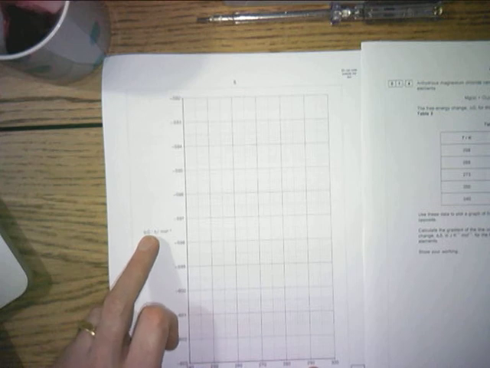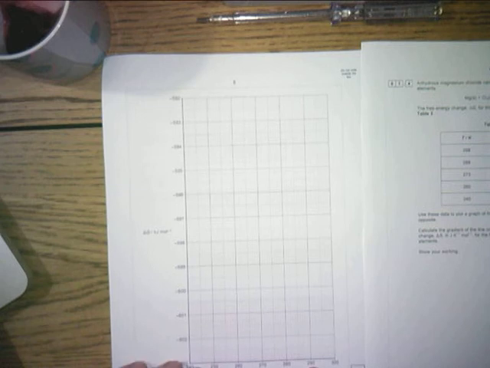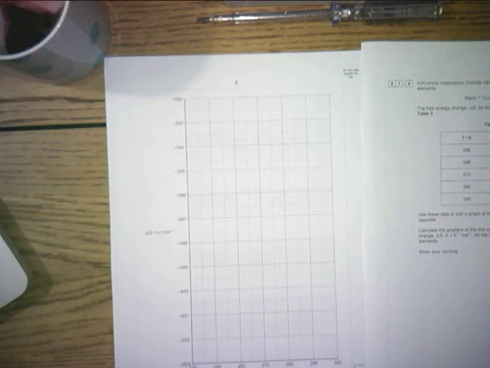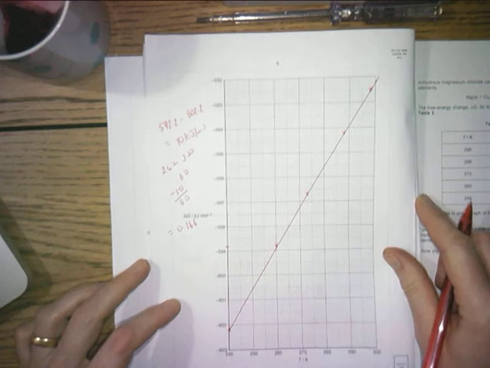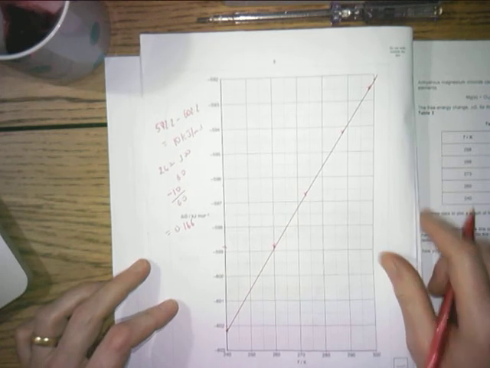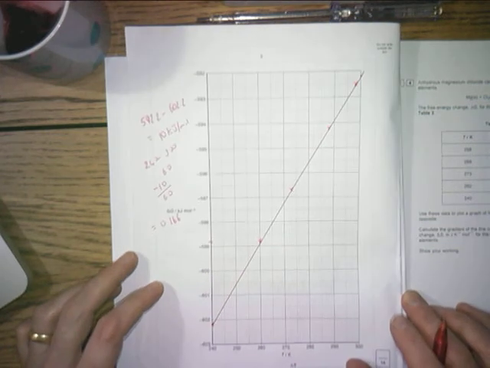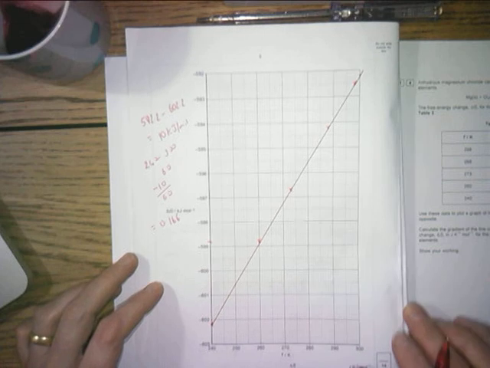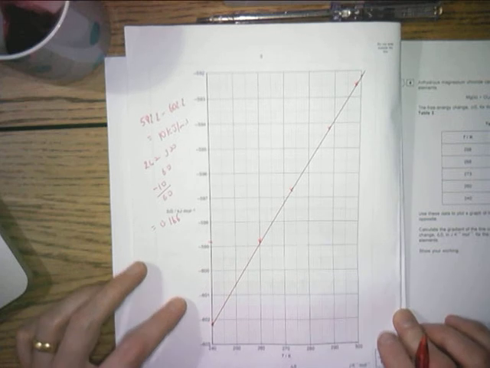And you're going to plot the graph, and I think there's 2 marks for plotting the graph correctly, and it's going to give a nice big line like this. And then calculate the gradient of the line in the graph. So it pretty much walks you through what we're going to do.